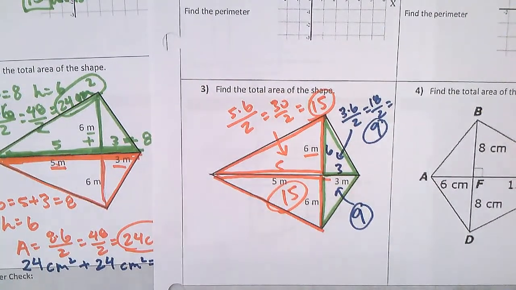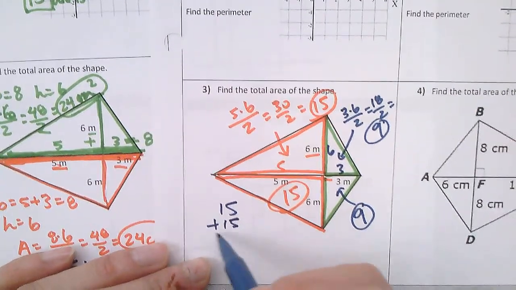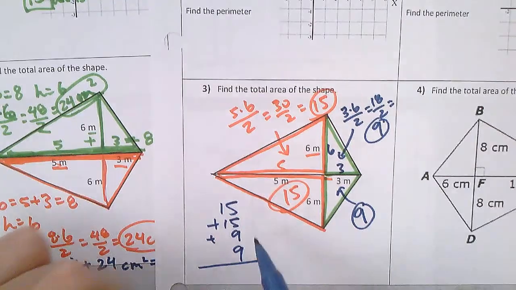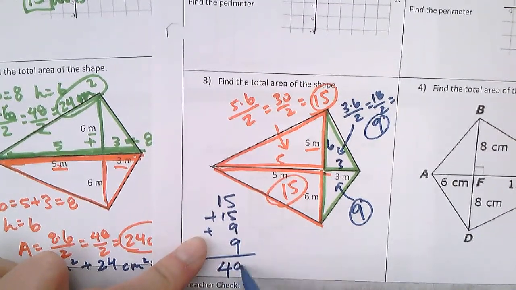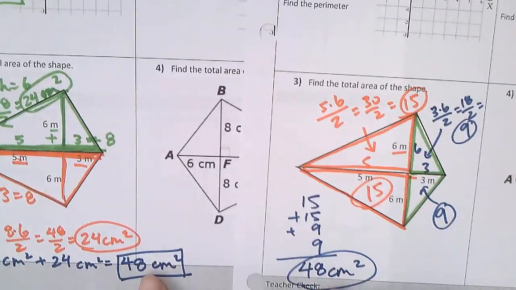And then if you add up all of these areas, you would get 15 plus 15 plus 9 plus 9. Add those all together. That's 30, 30 plus 18 is 48. 48 squared units. Look at that. Same answer.